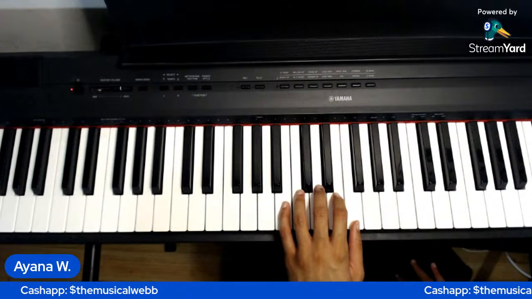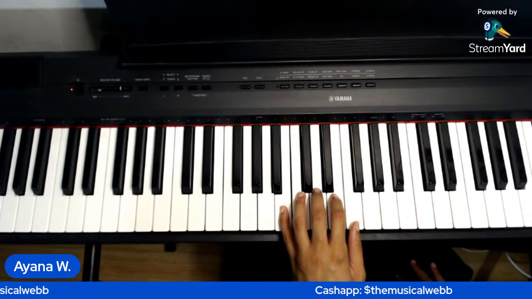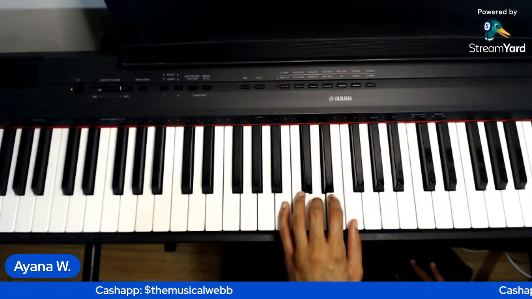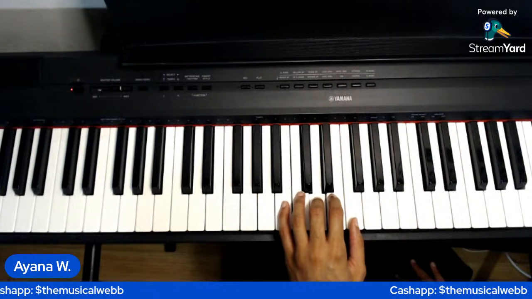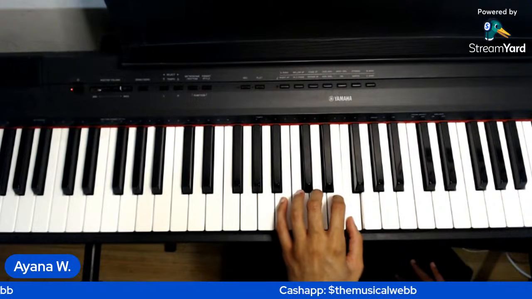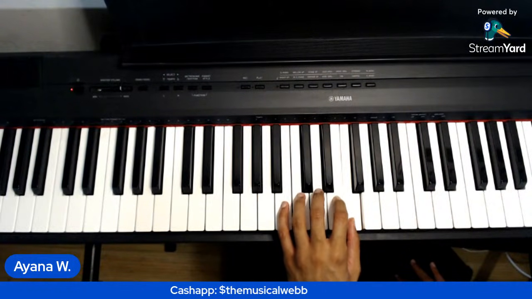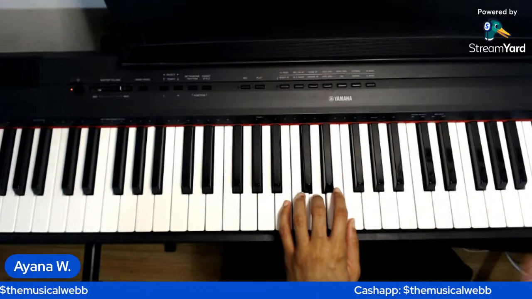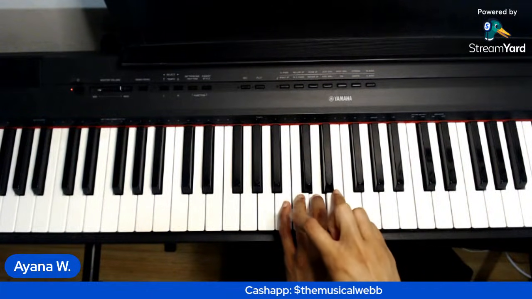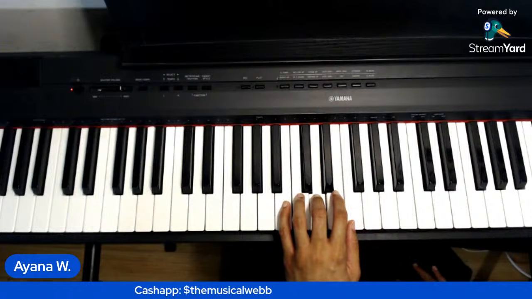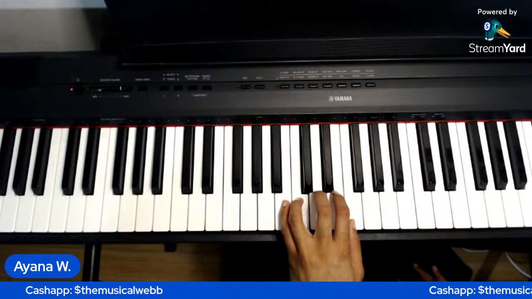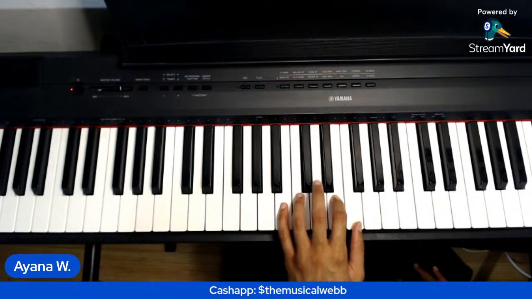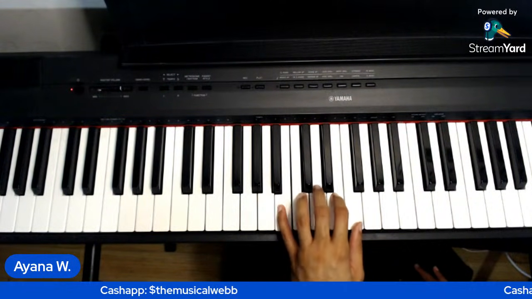So we're going to have pinky on B. Then we're going to take our third finger to play D. Our thumb is going to go up to F. And then our third finger is going to come down to D. And we're going to end the exercise by using our fourth finger, our ring finger, to play C. So that's the only difference. So we have B, D, F, D, C.